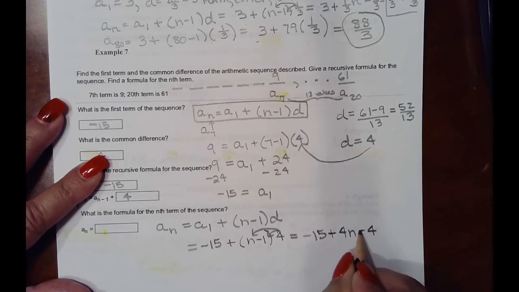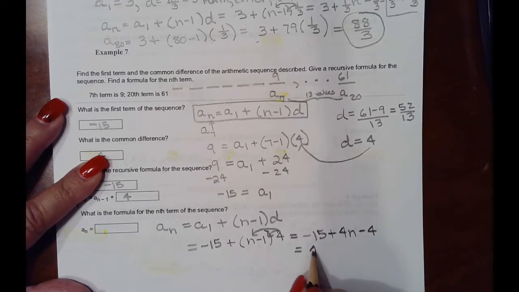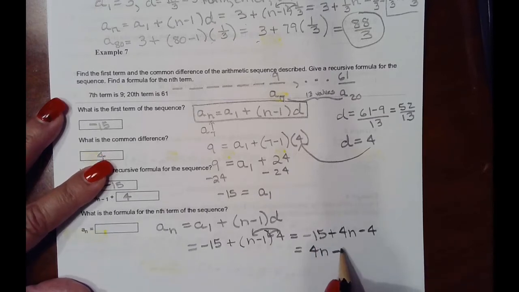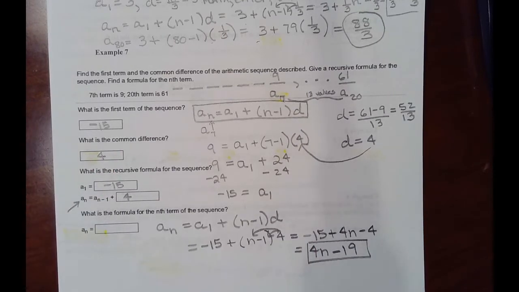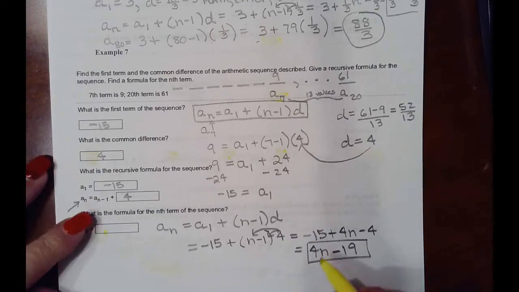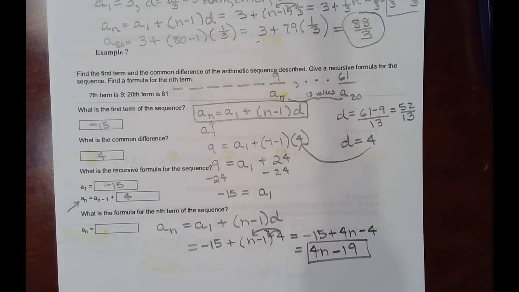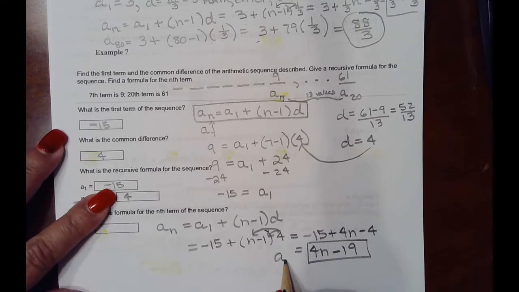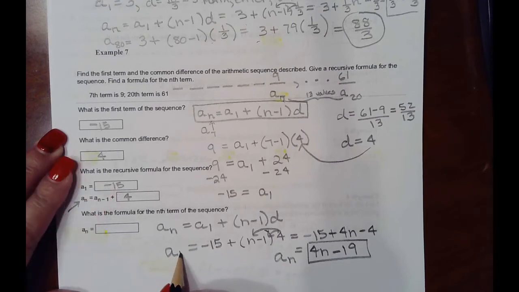And then cleaning that up a bit, you would have 4n, and then negative 15 combined with negative 4 would be negative 19. So that is what they refer to as a formula for finding any term in the sequence.